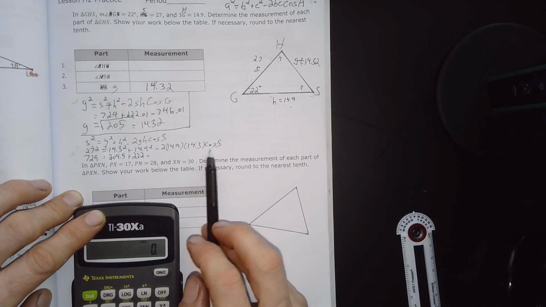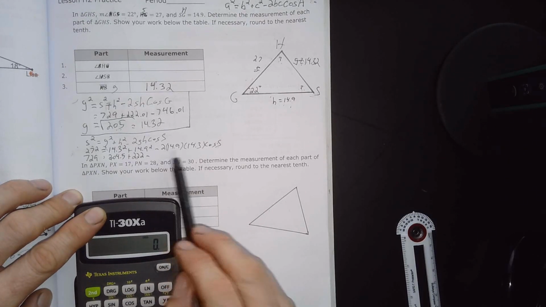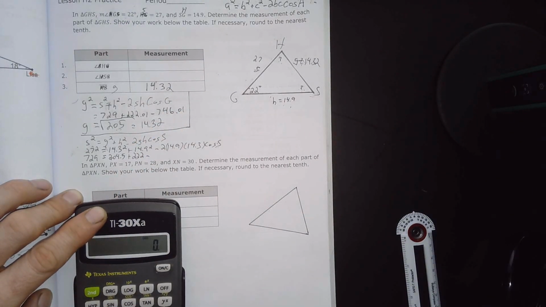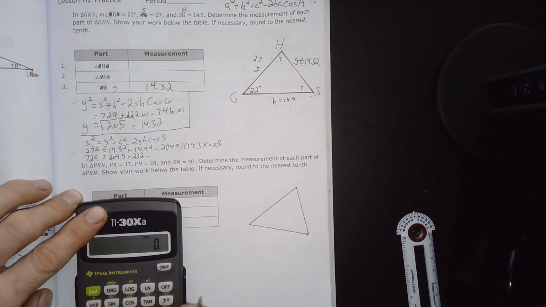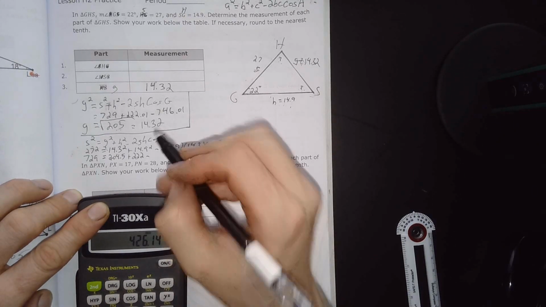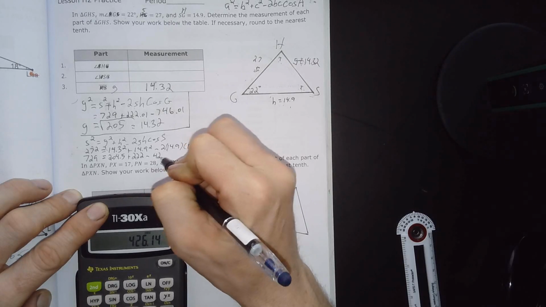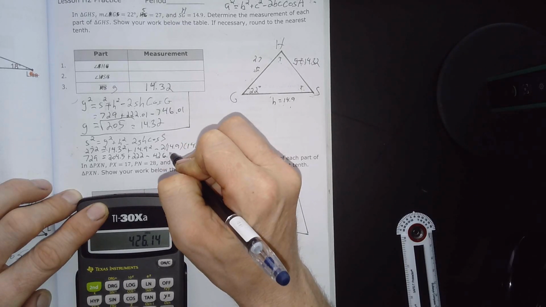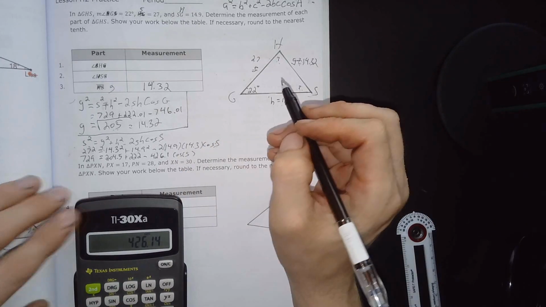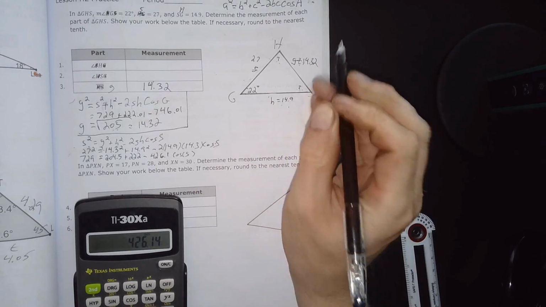Okay, except for cosine. Minus, we're going to have to divide all this by that if we move it over there. We're going to end up with a negative number, but it's okay. You can still have cosines of negative numbers. Okay, so 2 times 14.9 times 14.3 equals 426.1 times the cosine of s. Okay, so now we're going to move it over here.